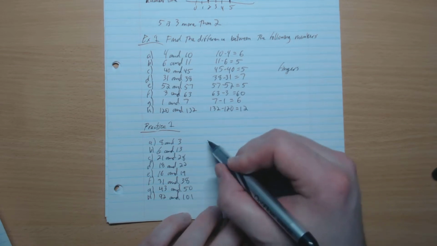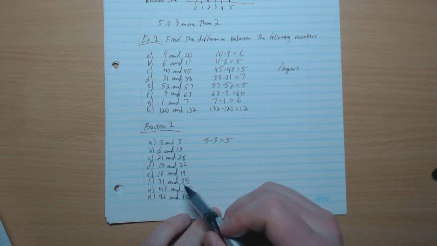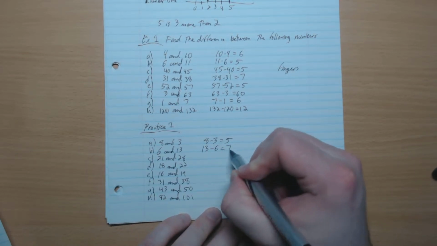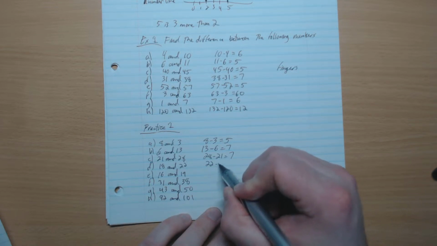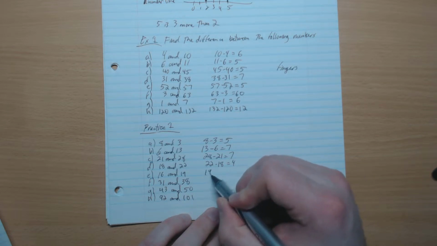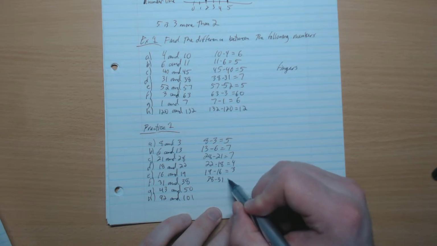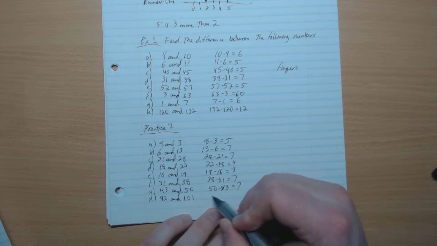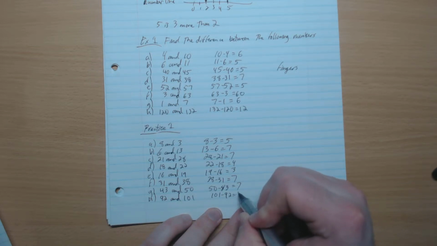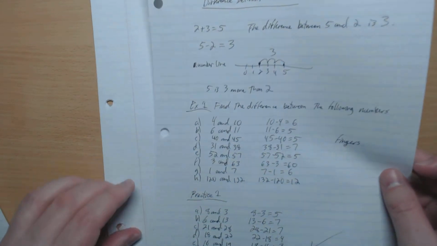Okay, so hopefully you guys practiced that on your own. We got, 8 minus 3 is 5. So the difference between 8 and 3 is 5. 28, 21, 7. 22 and 18 is 4. 19 and 16 is 3. 38, 31, 7. 50, 43, 7. 101, 92 equals 9. Excellent. So give yourself a little check mark there. Good. Let's keep going.